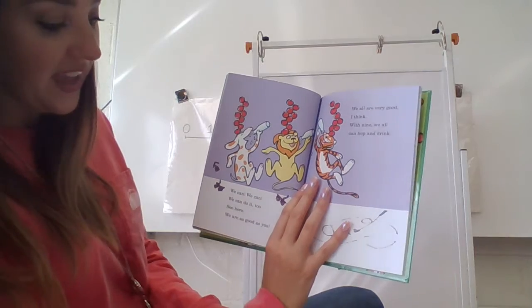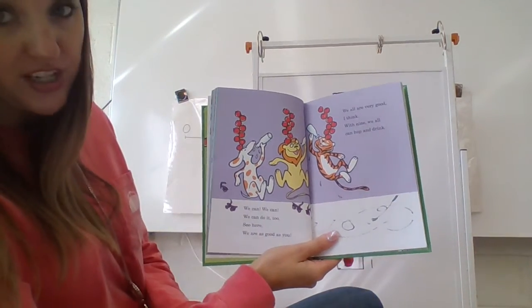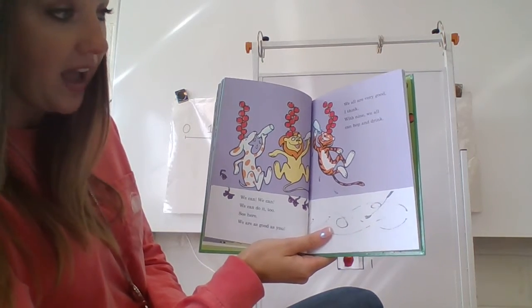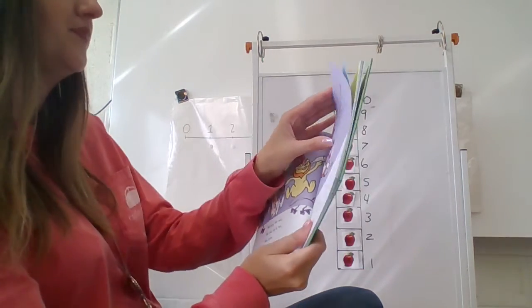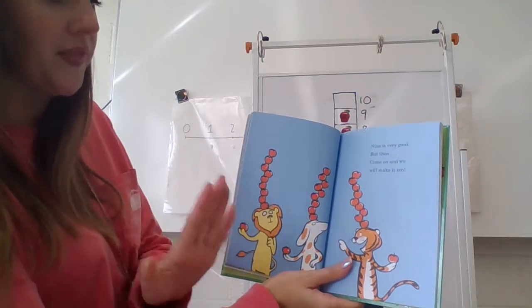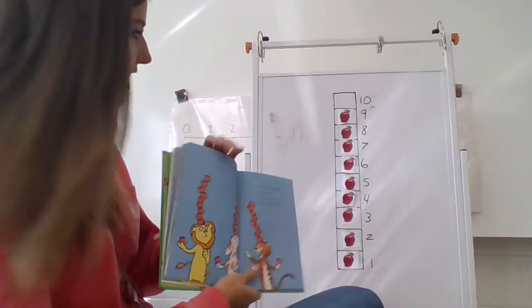We can do it too. See here, we are as good as you. We all are very good, I think. With 9, we all can hop and drink. 9 is very good, but then, come on, and we will make it 10.